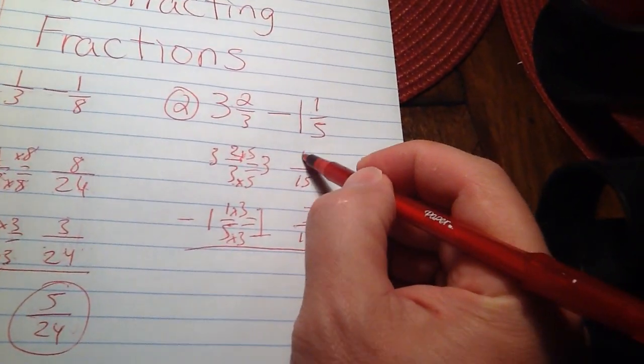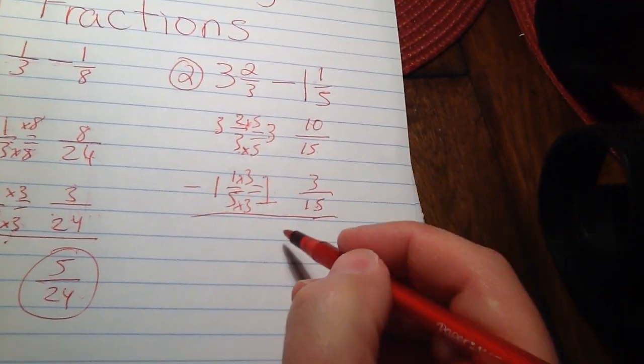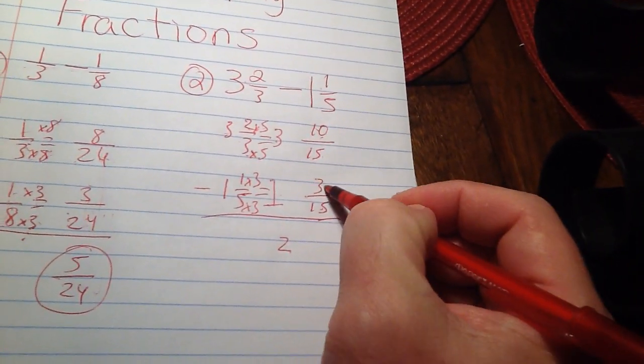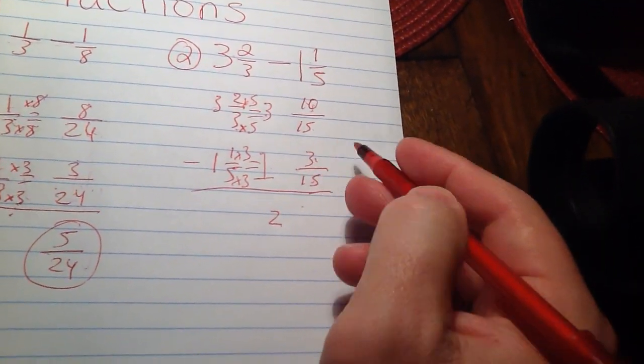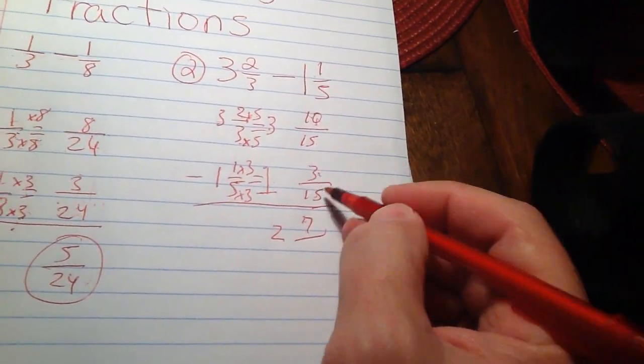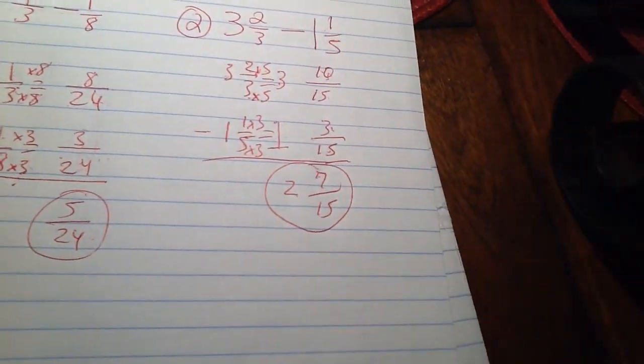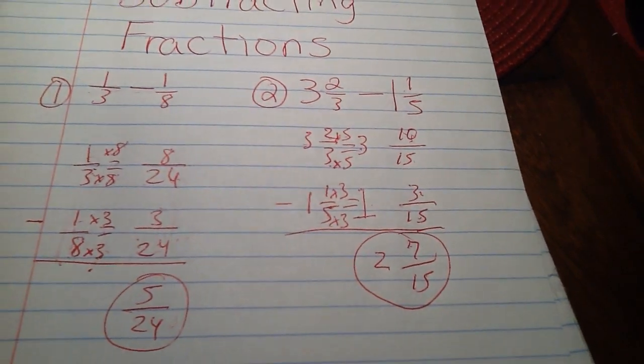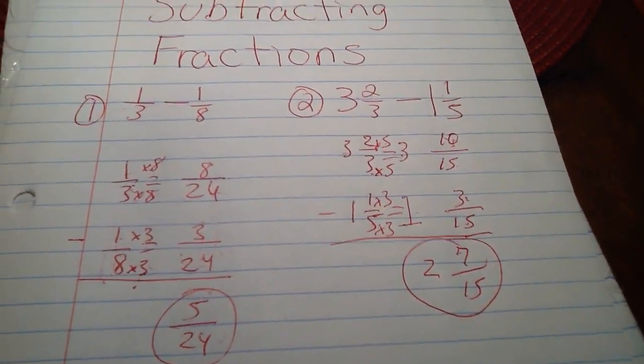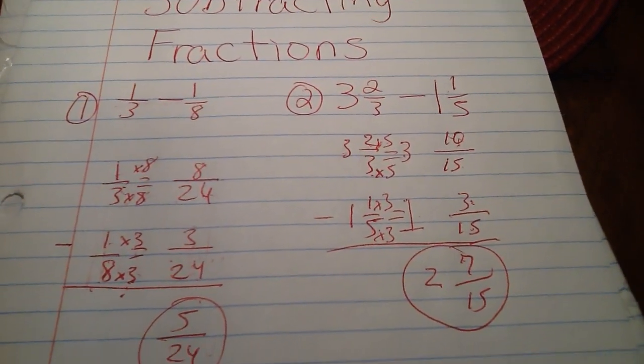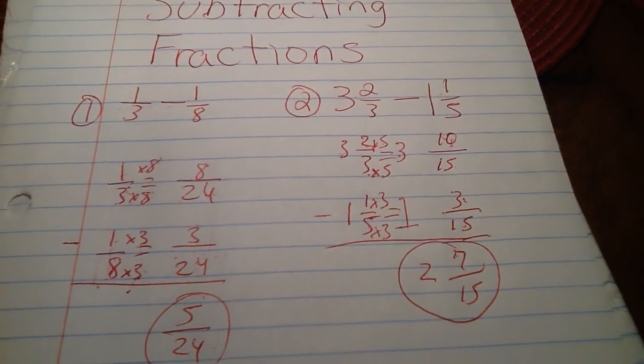So 2 times 5 is 10. You've got 3 minus 1 is 2. 10 minus 3 is 7. Bring your common denominator down. So 2 and 7/15. This is subtracting fractions, and there's a good example of how to do both of those.